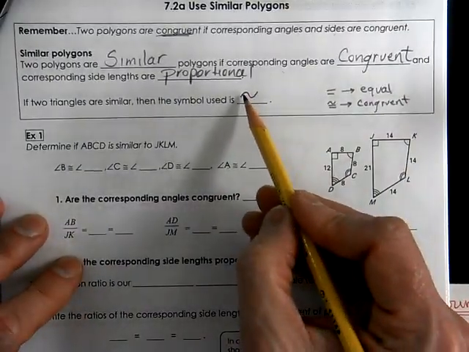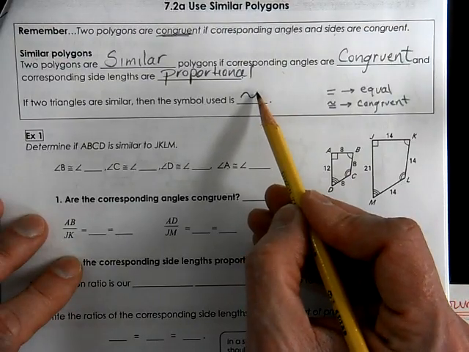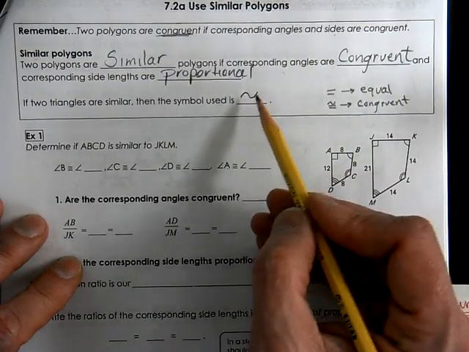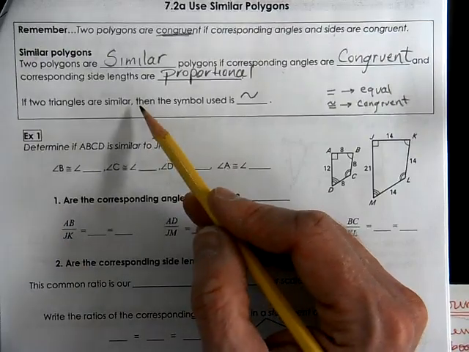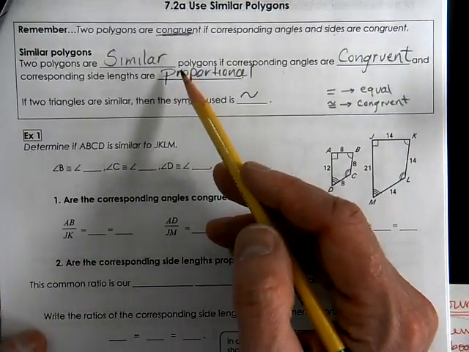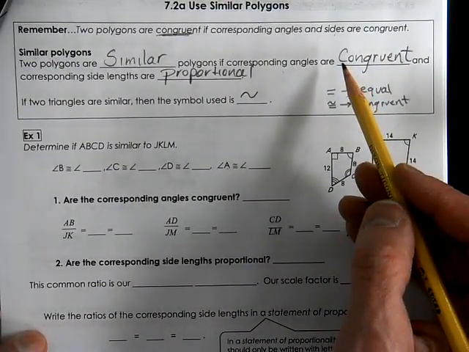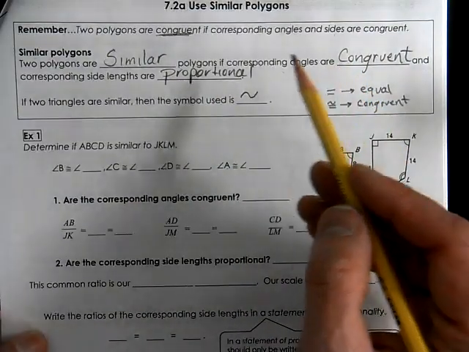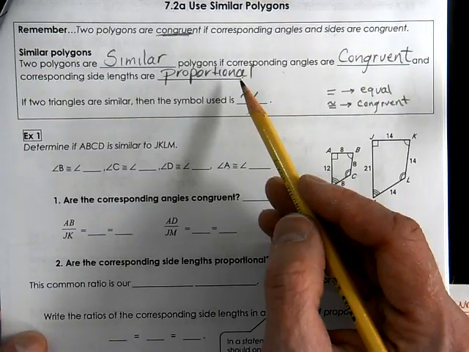So now when we have a single squiggly, that's going to stand for similar. And similar polygons will have corresponding angles that are congruent, but the sides are going to be proportional.